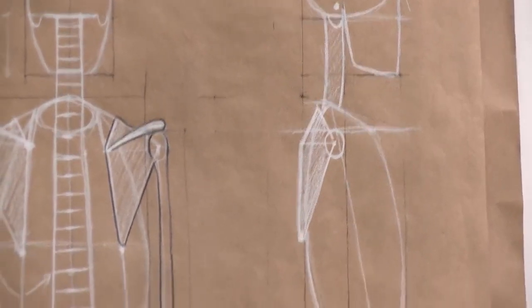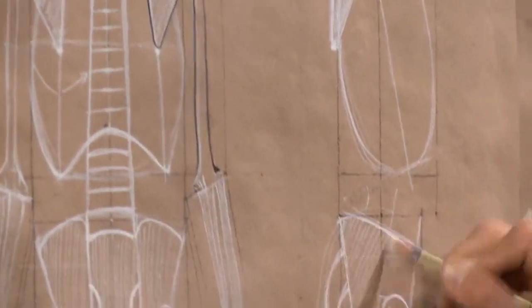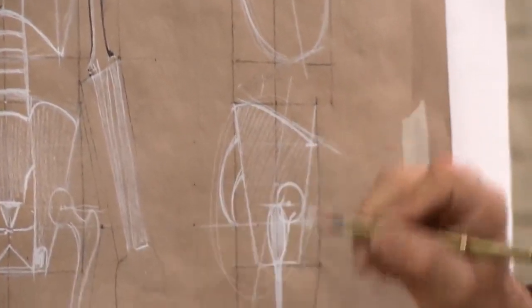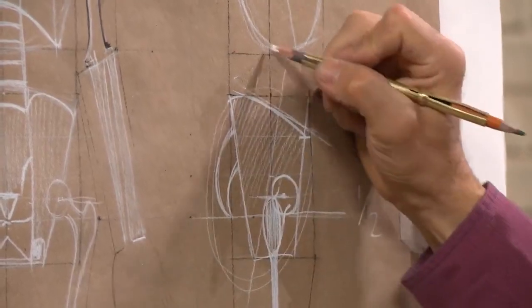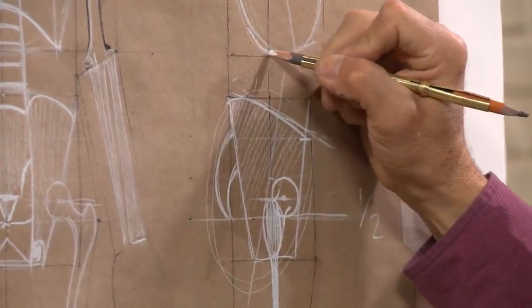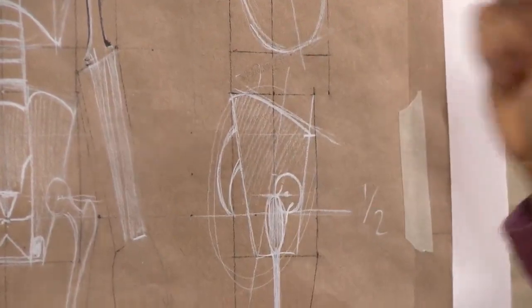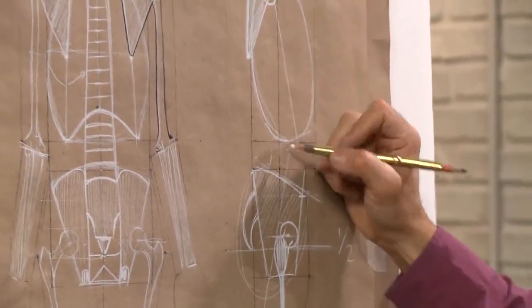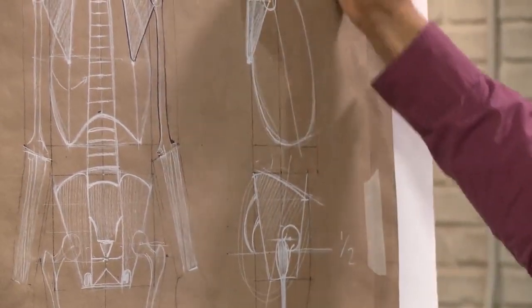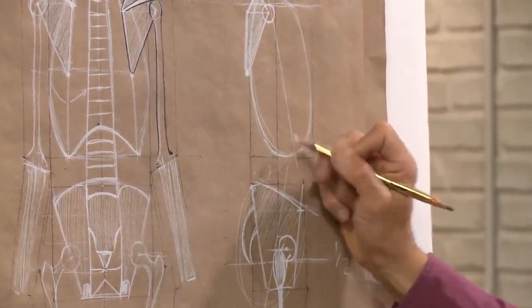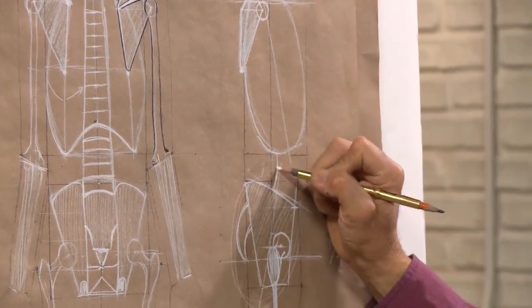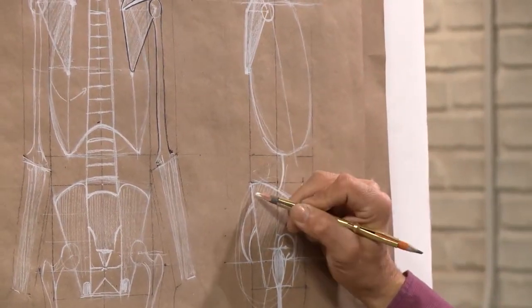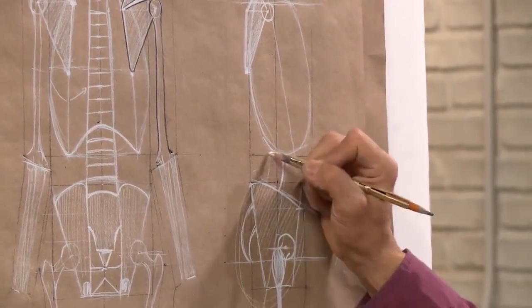At the bottom, we move down to the lumbar portion of the spine. I'm going to see how the spine is thicker and it's a little bit curved forward like this. So I'm going to have the center line of gravity here cutting a little bit into the thickness of the lumbar portion of the spine.